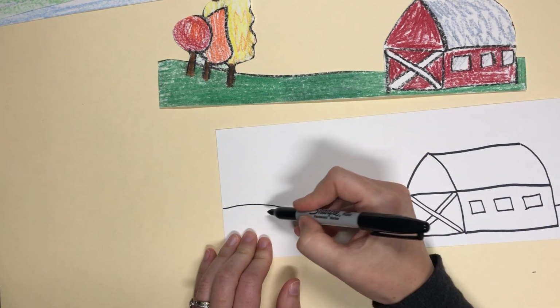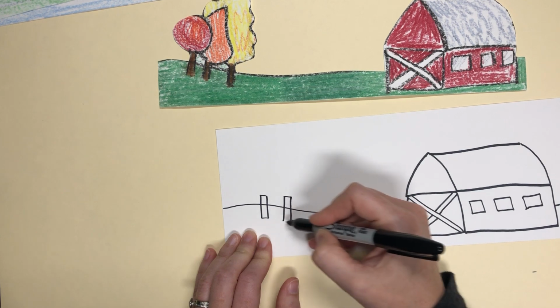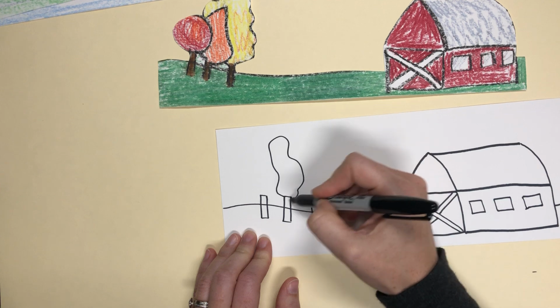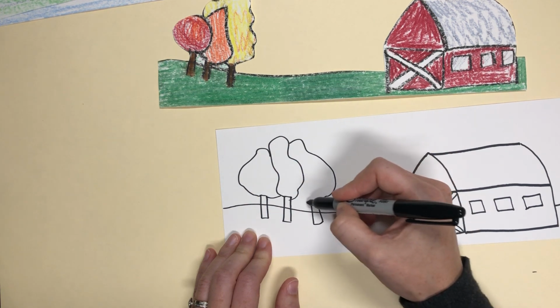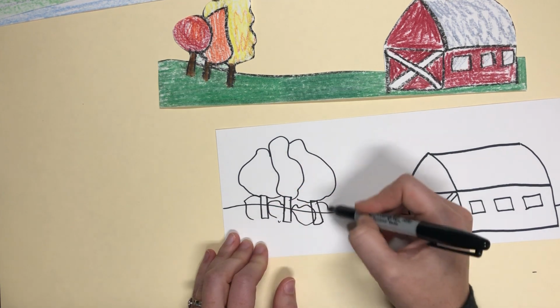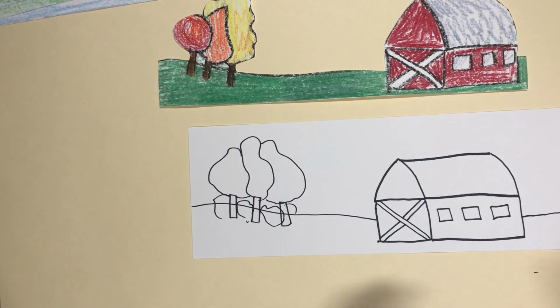And then for the trees, I did rectangles up like this. You can do your rectangles, and then you can do whatever shapes you would like for your trees. You can do more than that if you'd like. It's totally up to you. You can put bushes underneath. You could put a fence. You could put farm animals. Whatever you'd like, you can do.